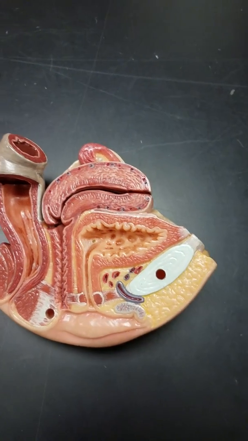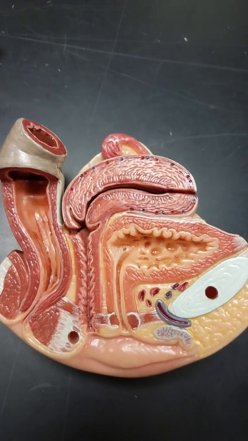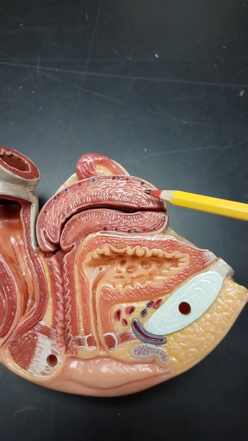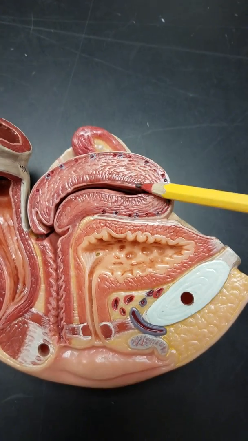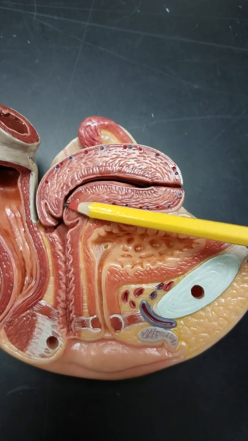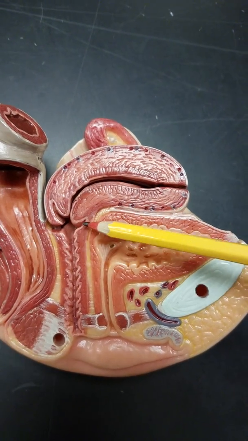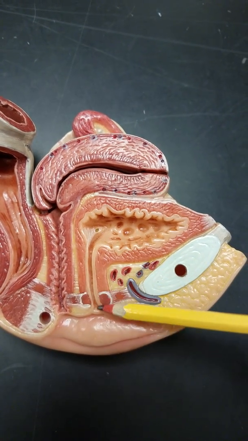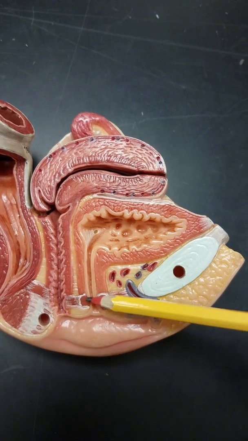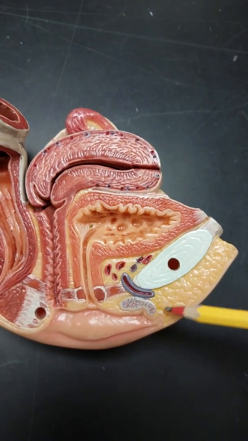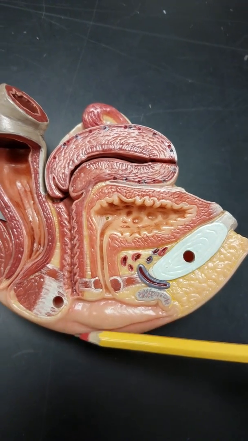Now, as we look at the mid-sagittal view, we can see the uterus. Okay, so again, perimetrium on the outside, myometrium on the inside, endometrium, the lining here. We can see the cervical canal, the cervix. We can see the vagina. We can see the urethra, okay, external urethral sphincter. We can see the clitoris here. We can see the mons pubis, labia minora, labia majora.